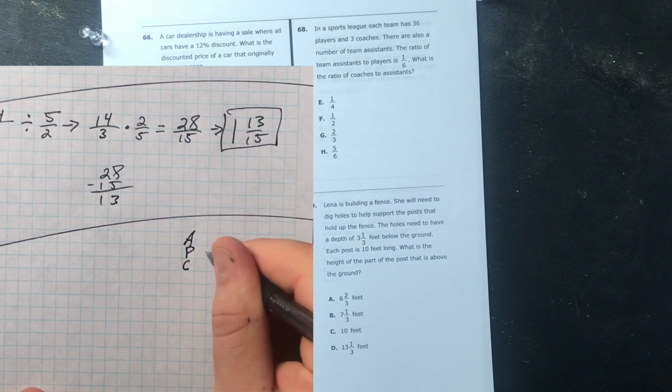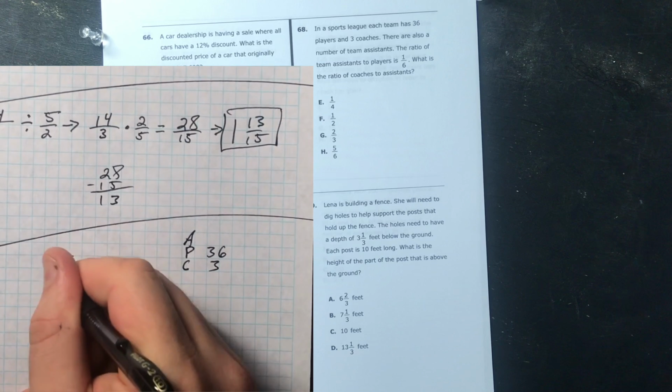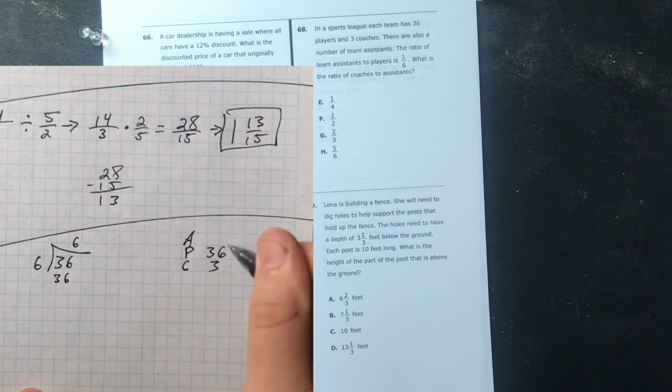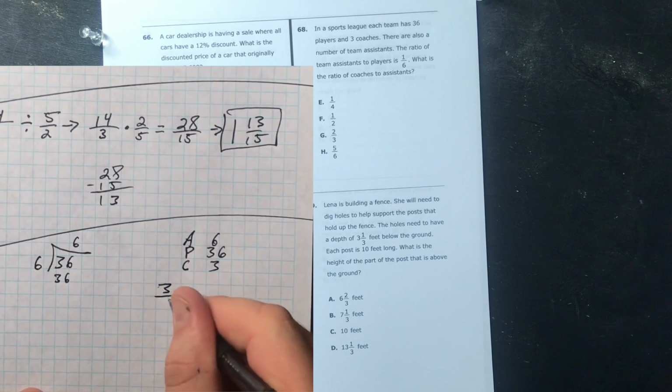players, coaches. We have 36 players, we have 3 coaches, and we know the ratio is 1/6. So 1/6 of 36 is 6. Coaches over assistants, 3/6, 1/2. That's it.